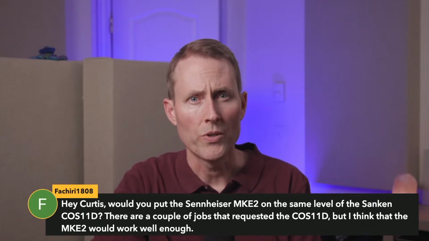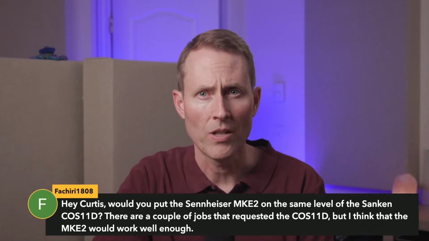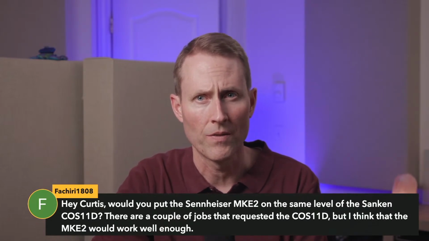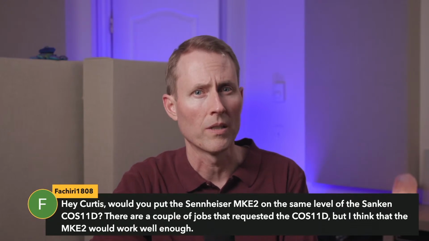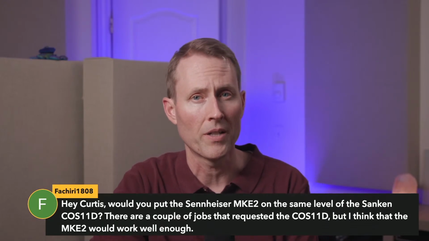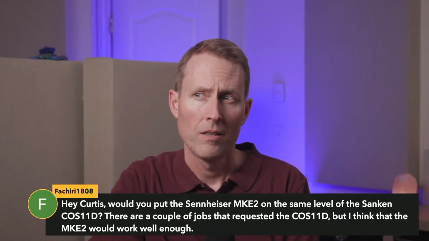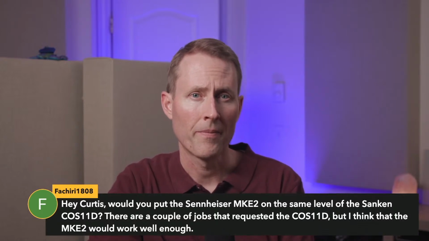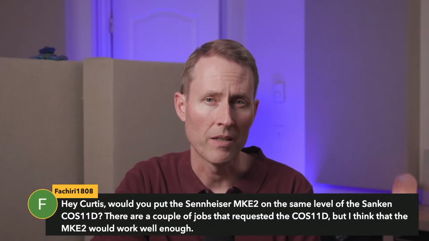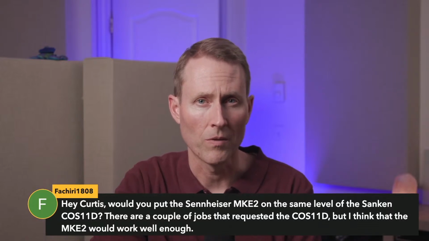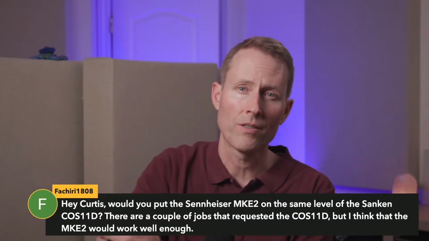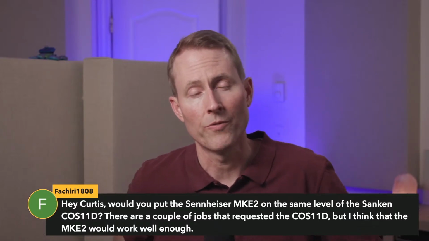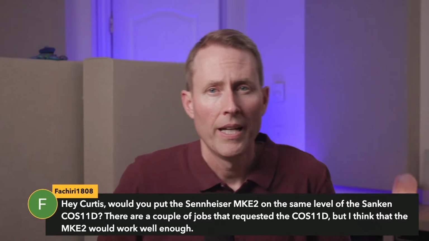Hey, Curtis, would you put the Sennheiser MKE2 on the same level of the Sanken COS 11D? There are a couple of jobs that requested the COS 11D, but I think that the MKE2 would work well enough. They sound different, but I mean, I haven't used the MKE2 a ton, but in my mind at least, they're relatively similar in terms of overall quality. They sound a little bit different. Different sizes. The COS 11D is probably more physically durable.